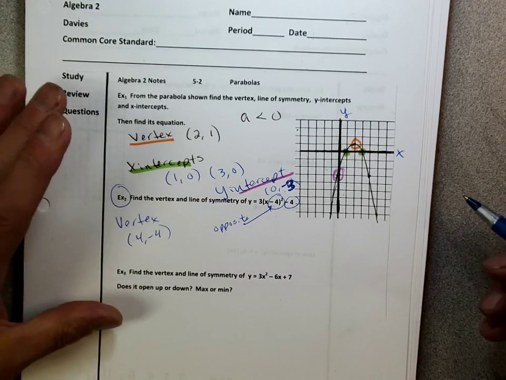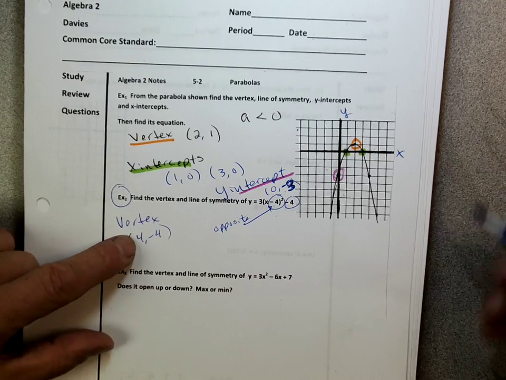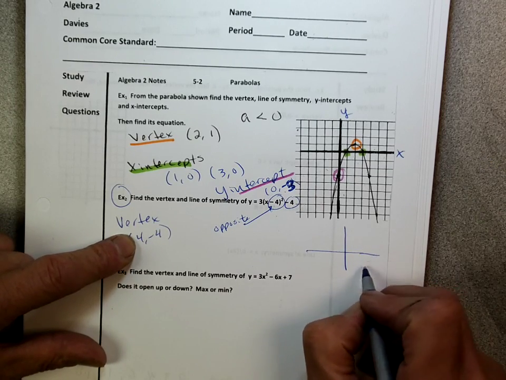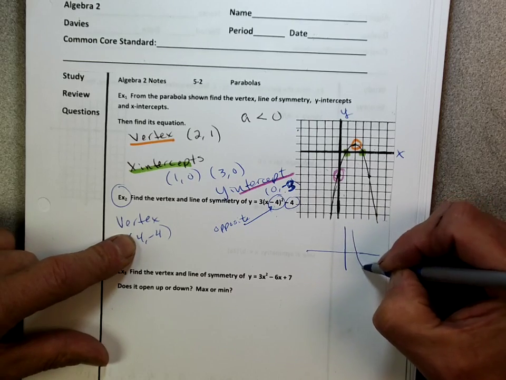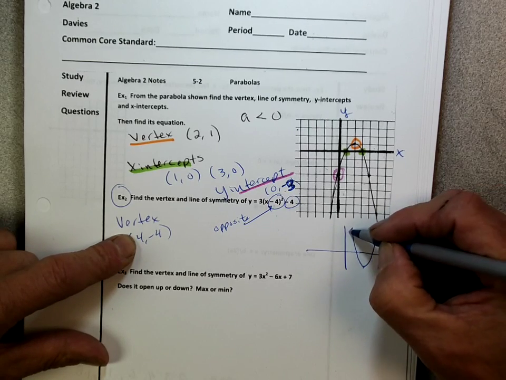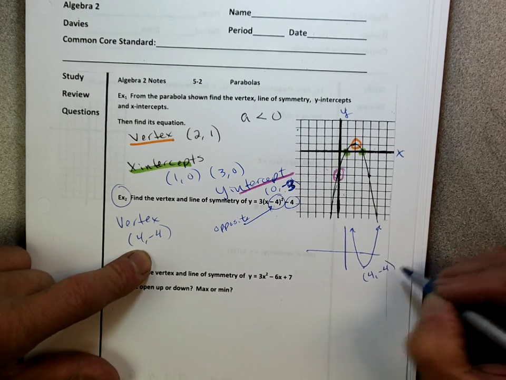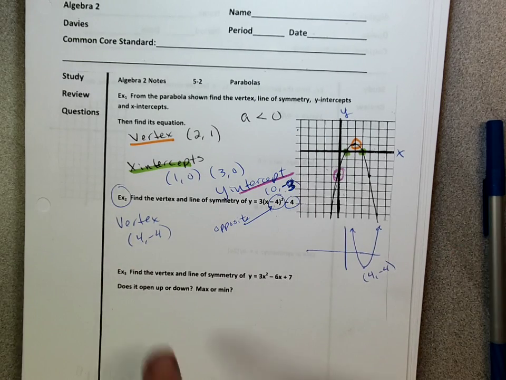Now the line of symmetry has to go right through the vertex. Now if I did a really rough sketch of this thing at 4, negative 4, it's got to look something like this. That's just a real rough sketch of it. And the vertex is at 4, negative 4. And you don't have to graph this.